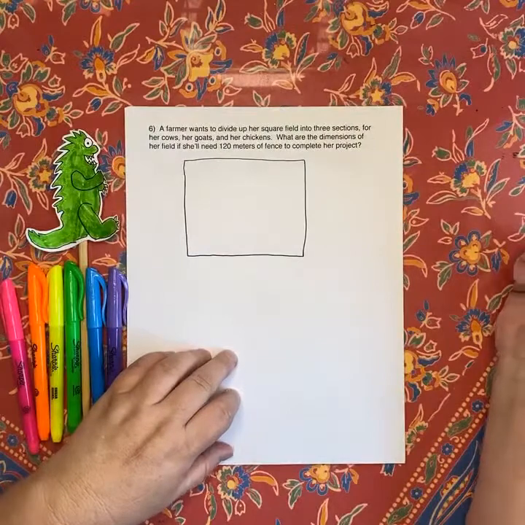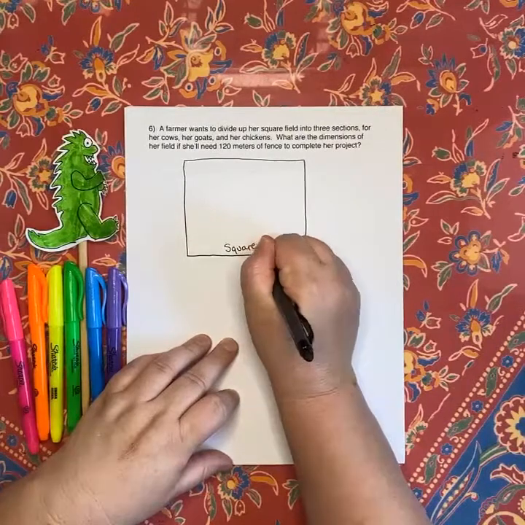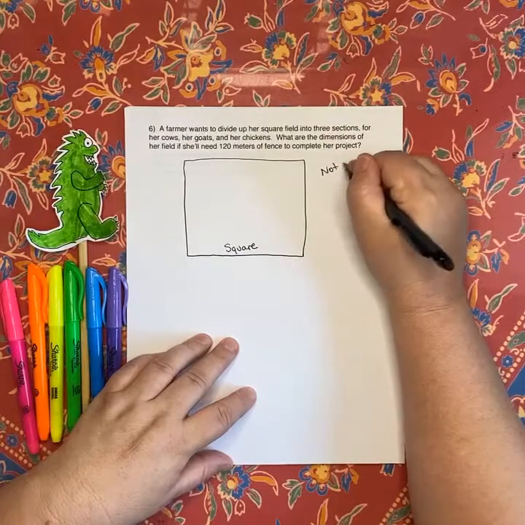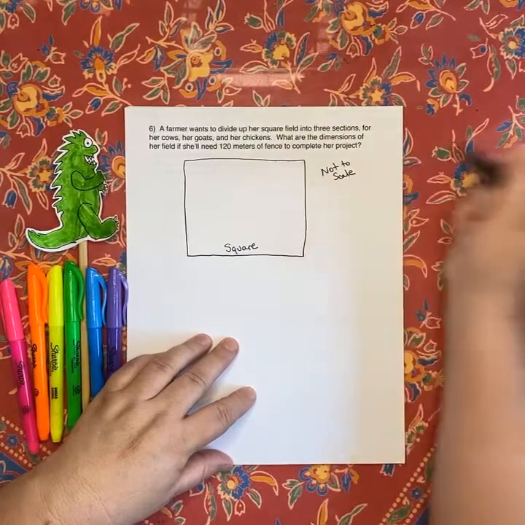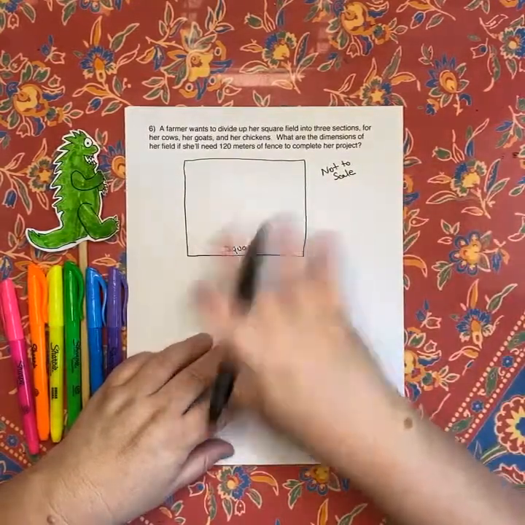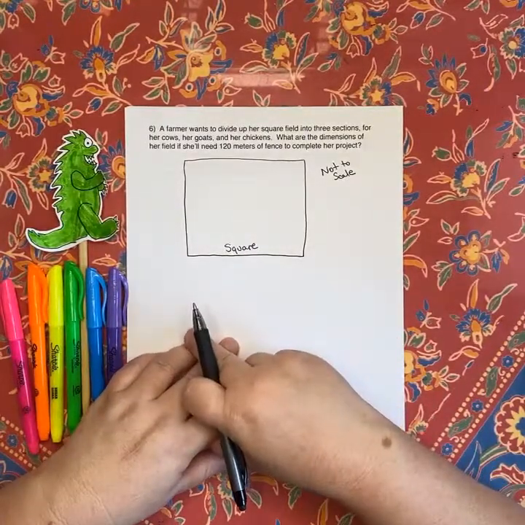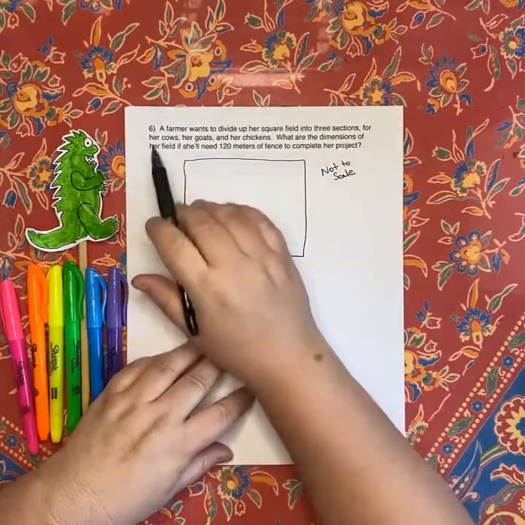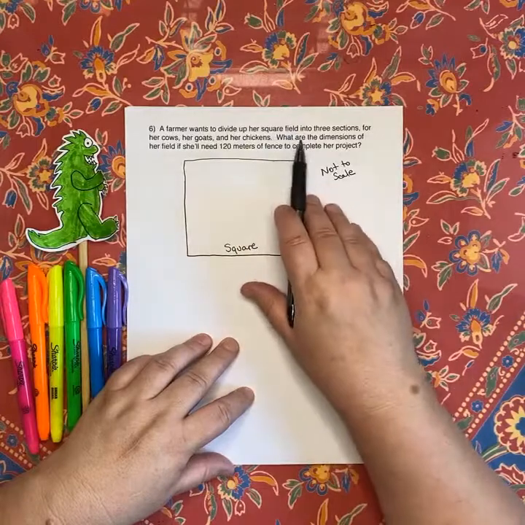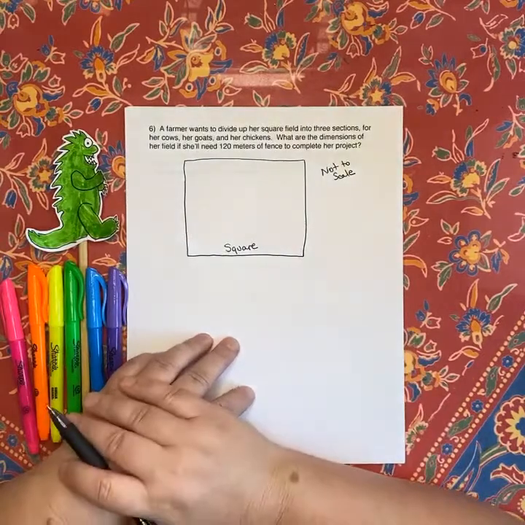Okay, let me show you because I need use of this. So first off, you can write "square," and that gets you pretty far in math. And then the magic words are "not to scale," which means I know I've drawn a terrible drawing, but this is just a sketch. Okay, so I've got a square field, and we want to divide up her square field into 3 sections for her cows, her goats, and her chickens. What are the dimensions of her field if she'll need 120 meters of fence to complete her project?